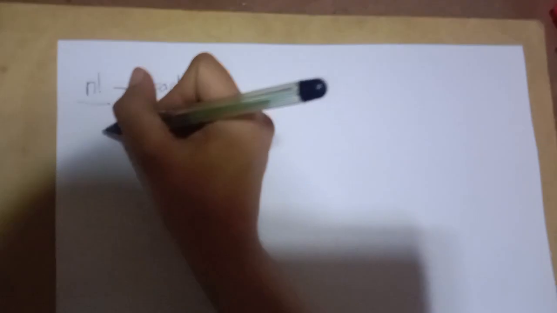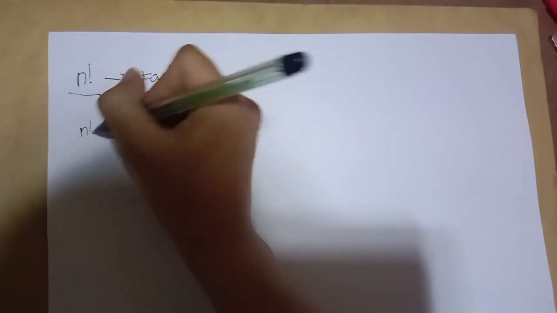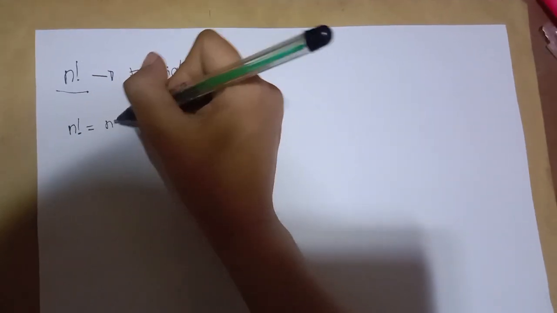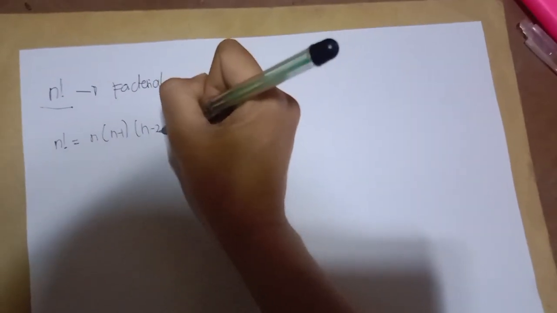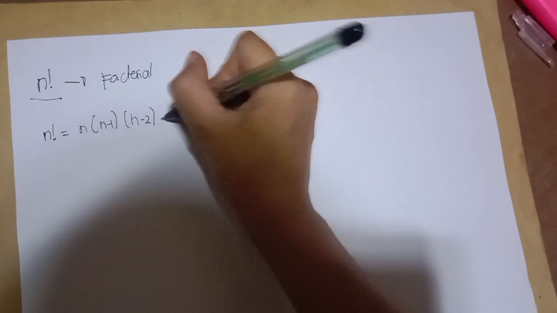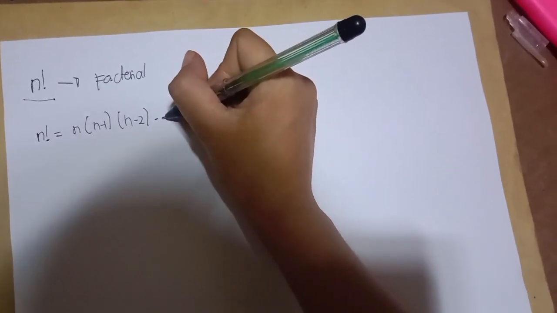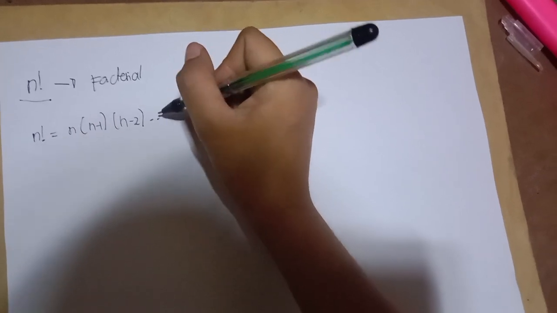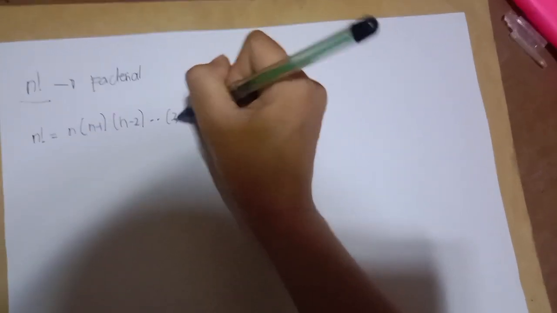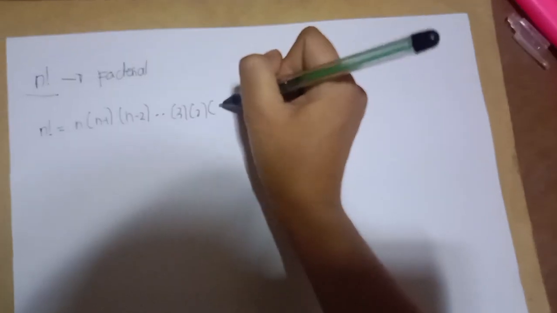So we have n factorial equals n times n minus 1, and so on, down to 3, 2, and 1.